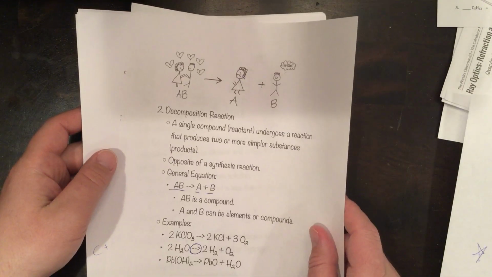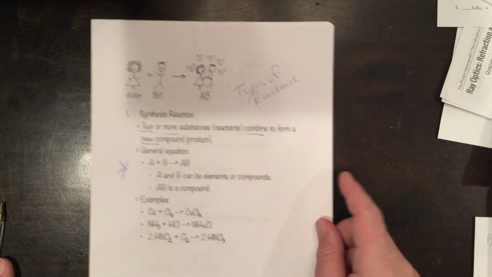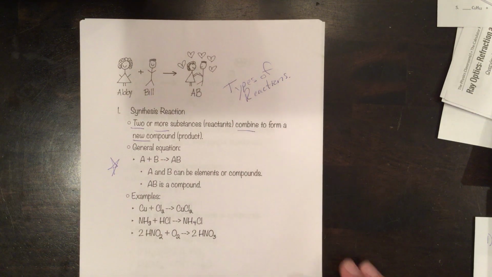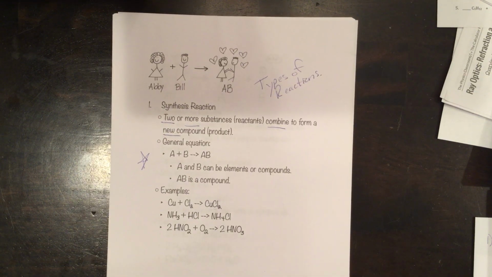All right, so that's it for types of reactions. And I would recommend, if you want to hear a good story about the relationships and the breakups and whatever, you can talk to a different teacher so they could tell you that story.